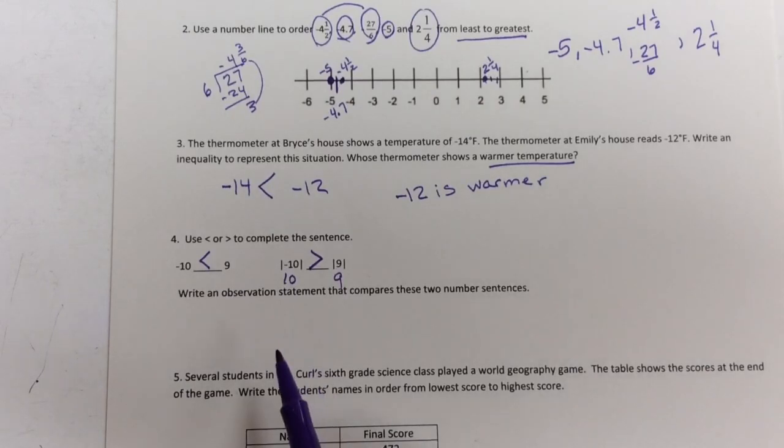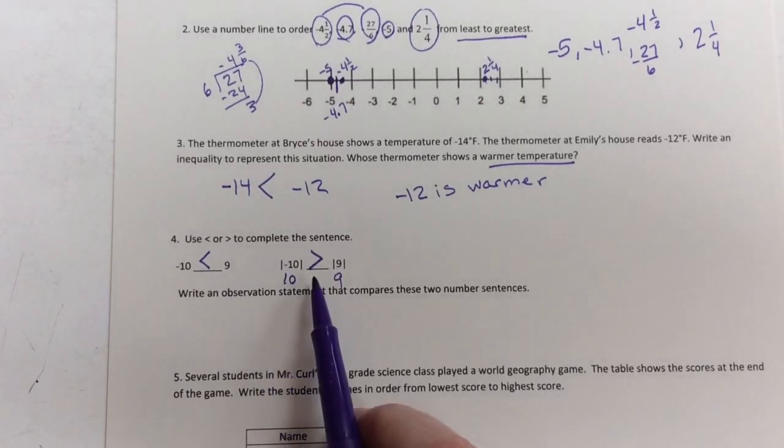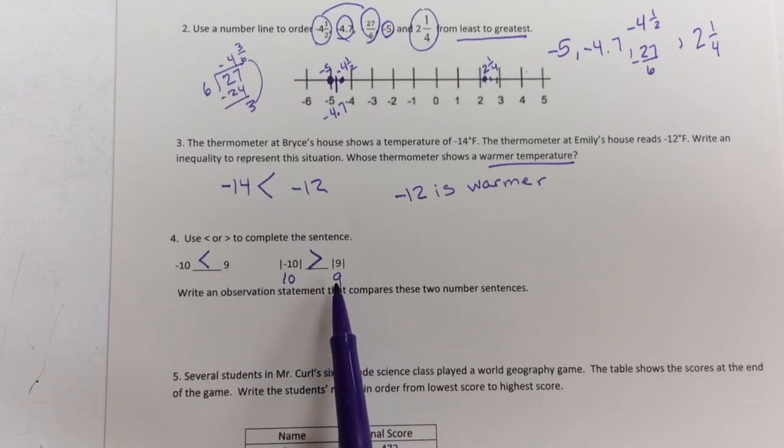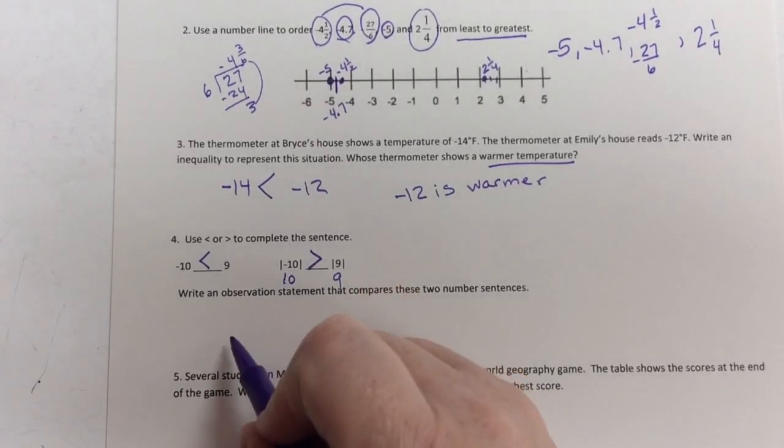Okay, and right here, you write an observation statement. You can tell me that even though 9 is larger, it is closer to 0 and has a smaller absolute value. That's a great way to explain that. So make sure you do this.